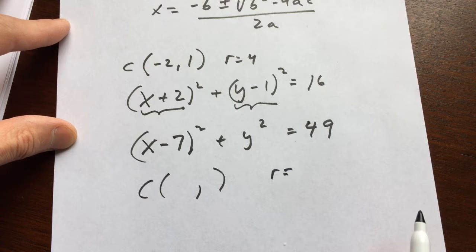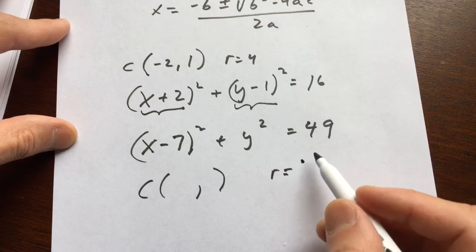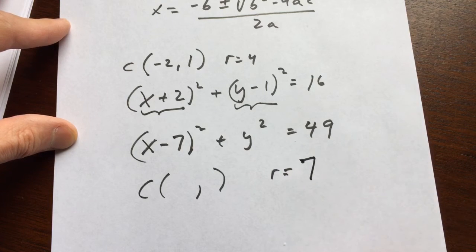Okay, radius is, let's see, 7, Miko says. Okay, yeah, is Miko right? Batun is saying from Turkey, he's saying 7. Okay, is he right? Yeah, you guys are right. Guys and gals, you guys are right.